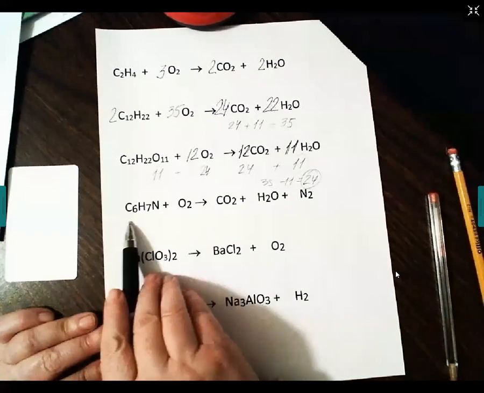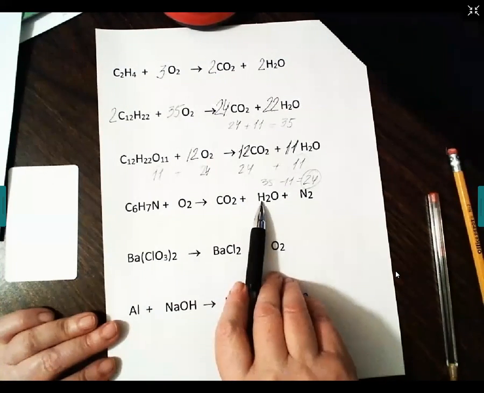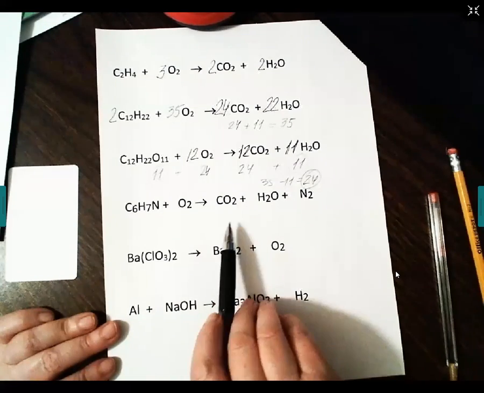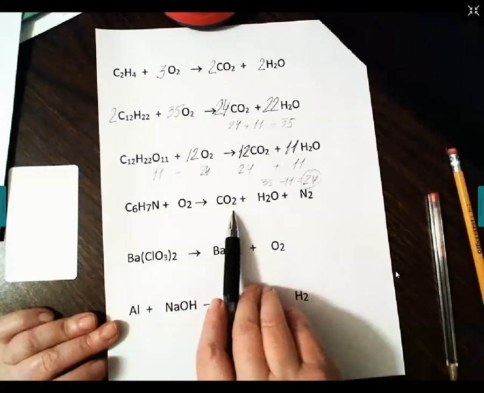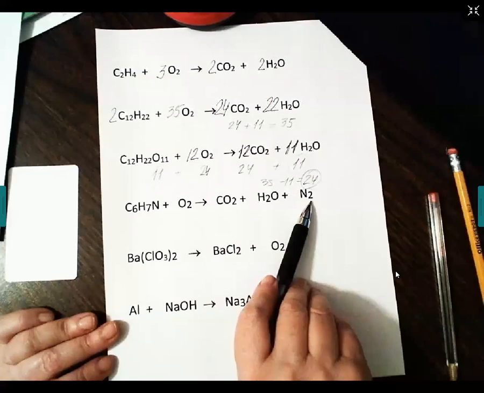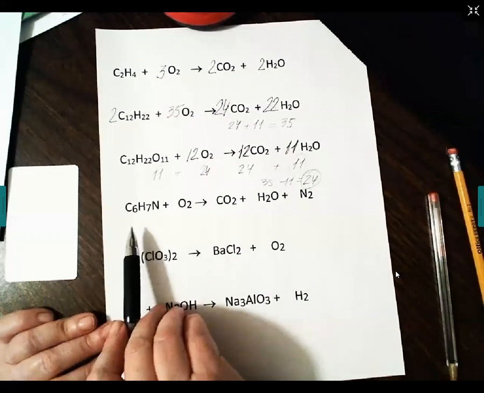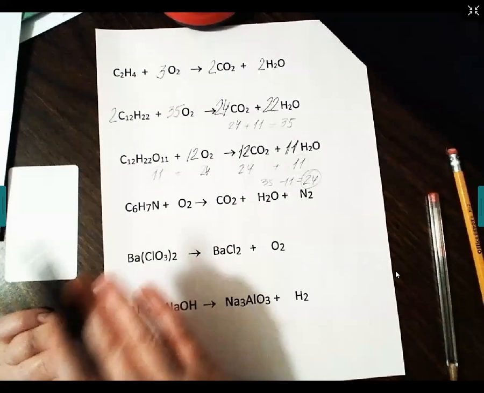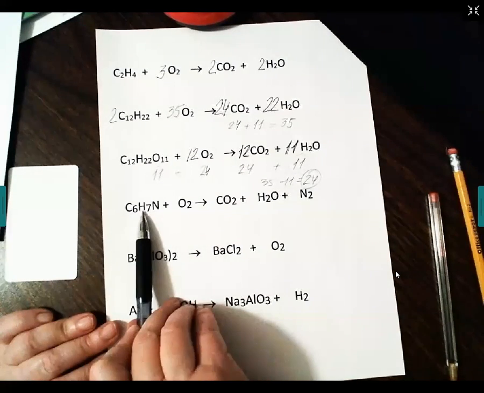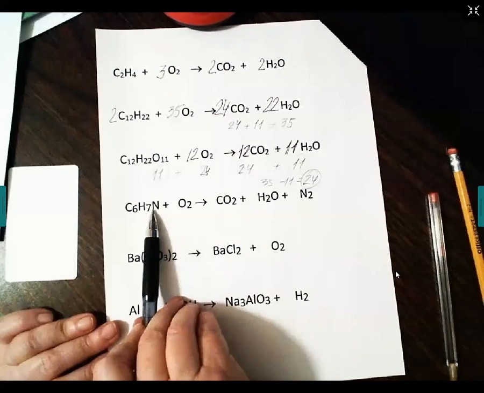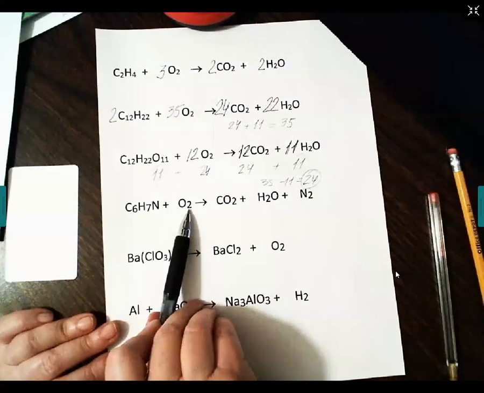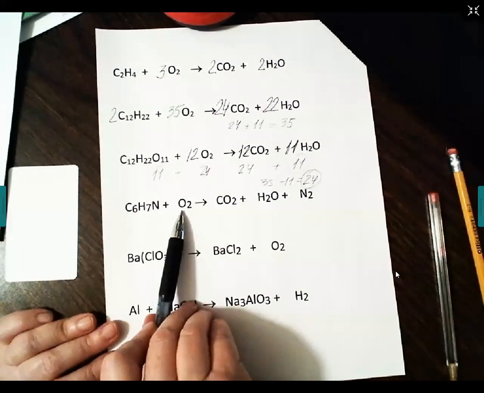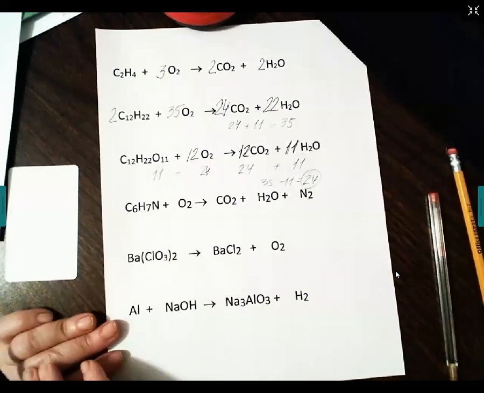This next equation contains products carbon dioxide, water, and elemental nitrogen. So again, let's start with carbon, continue with hydrogen, then nitrogen, and let's leave oxygen to the end.